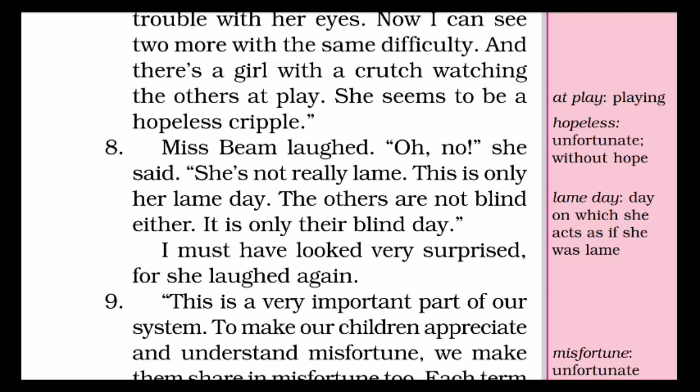Now, what does that mean? Well, it means that they are not actually incapable or disabled. Okay, they are not actually disabled. It is their lame day. उनका वो lame day, like blind day, like means वो ऐसा act उनको करना है. Okay, they have to live a life actually like the blind people or the dumb people. ऐसा उन लोग के लिए बनाया गया था. Okay, तो वो लड़की सच में ब्लाइंड नहीं है, वो ऐसा उनका आज ब्लाइंड डे है.